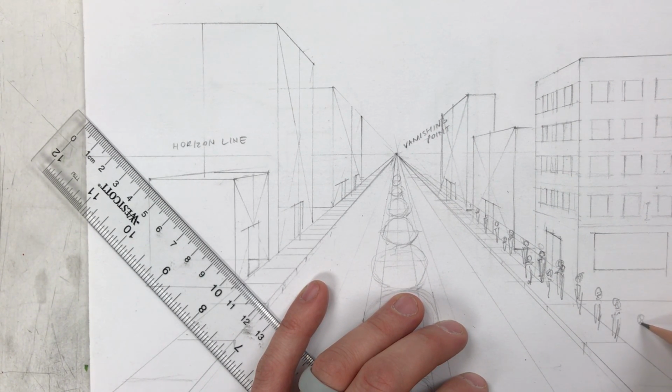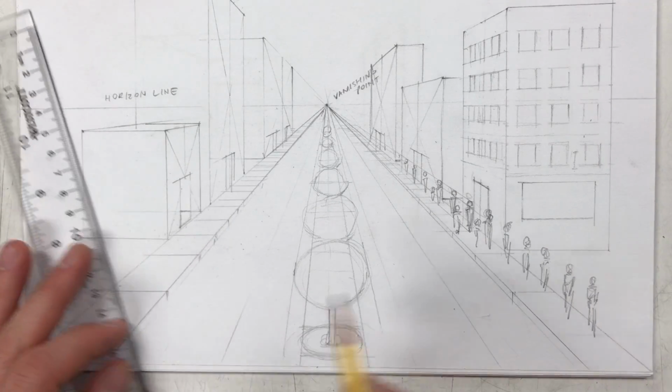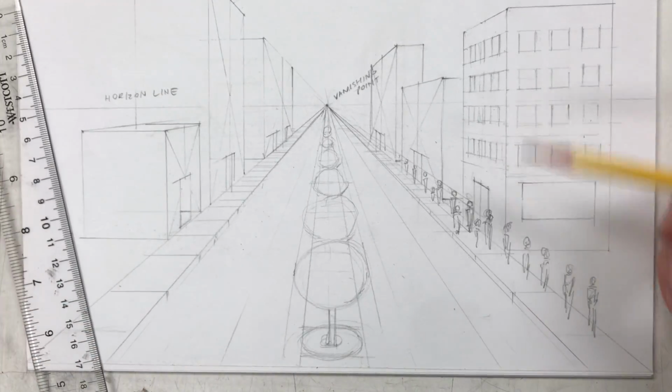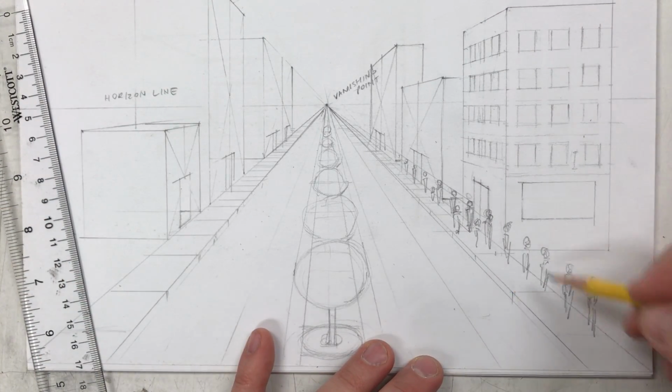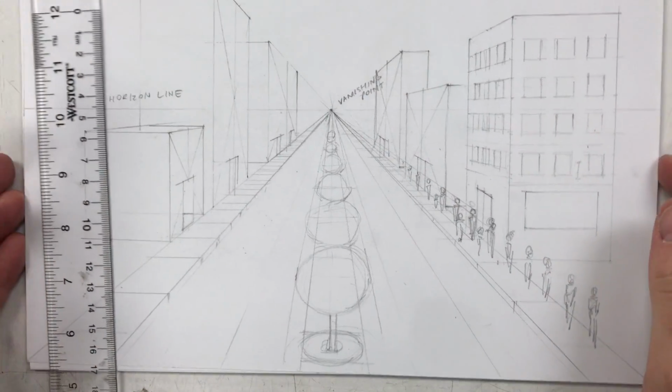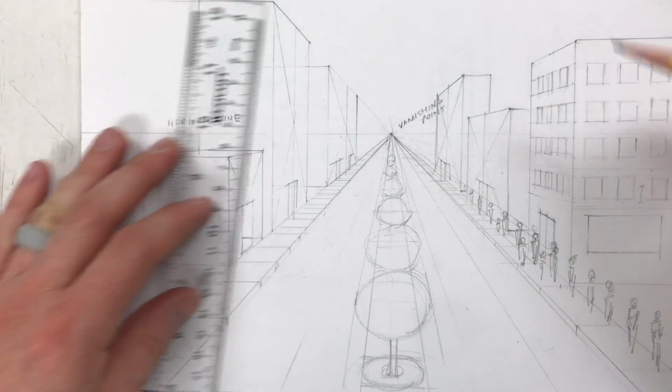And then I can put them in more of a stance as I walk them off. But if this were a really busy street, like New York or some busy city, and you have a bunch of people walking back and forth, then it becomes much more simple.